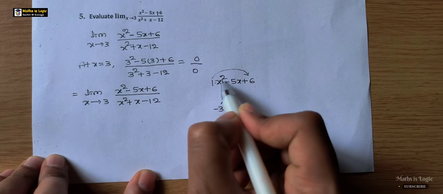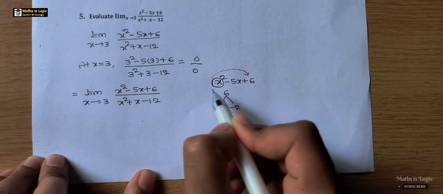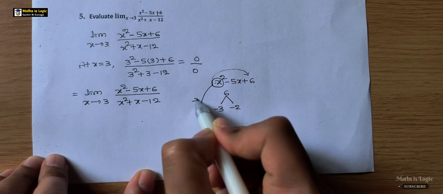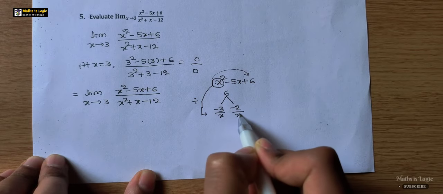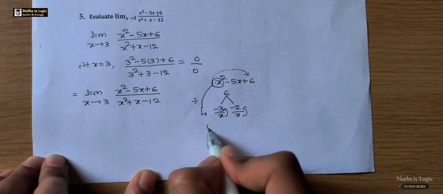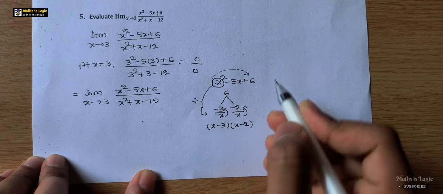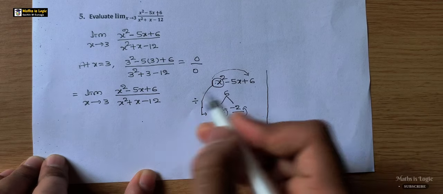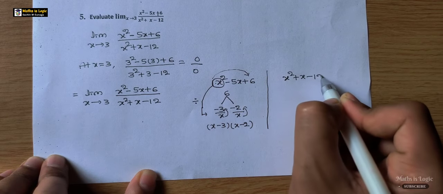After splitting the number, leave the power, this power you just leave it, remaining value is x, that x directly divide. So where? Here as well as here. Next add these two, you will get the factors x minus 3 and x minus 2. Next take the denominator, x square plus x minus 12.